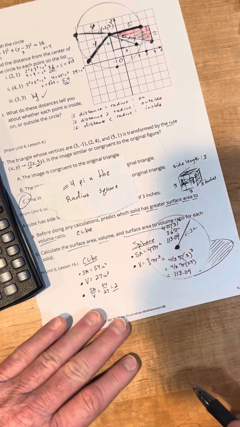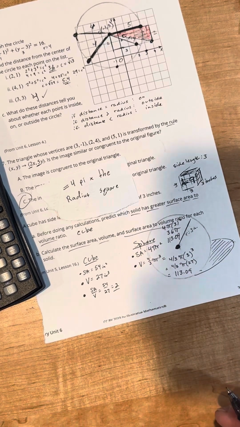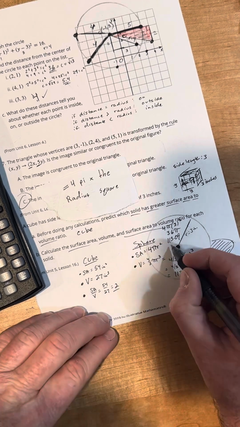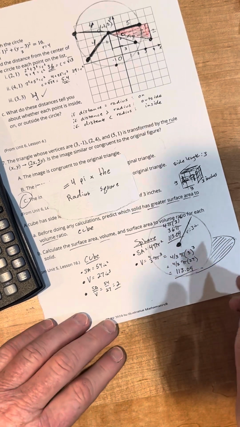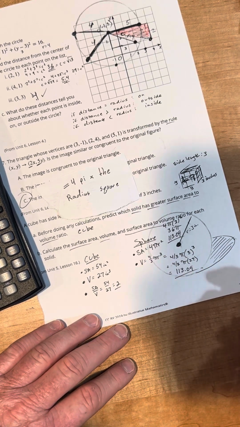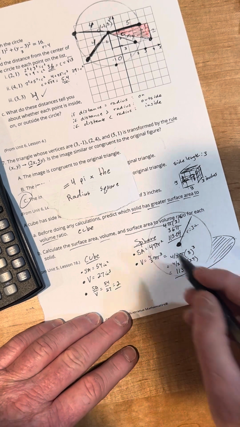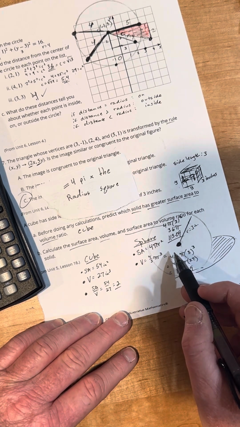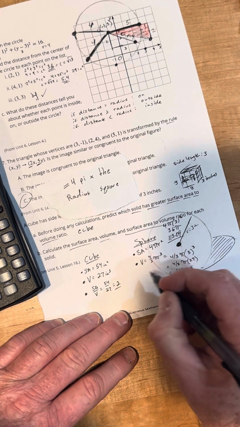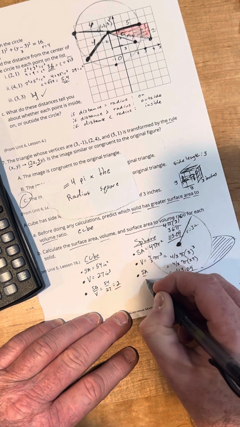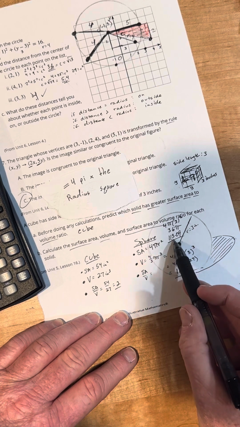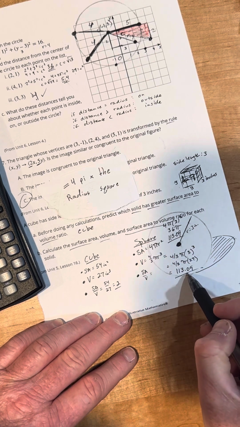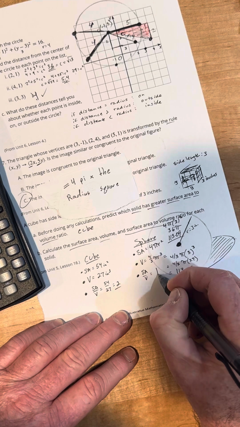Crazy. Wait a second. Surface area and volume is the same? Oh my. Why does that seem wrong? Anyway, surface area and volume is the same? Huh. I'm a little weirded out by that. But anyway, that would be 1/1. So surface area to volume will just be 113.09 divided by 113.09, which is the same as 1.